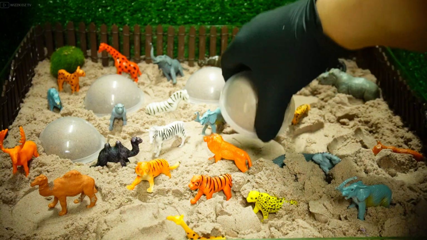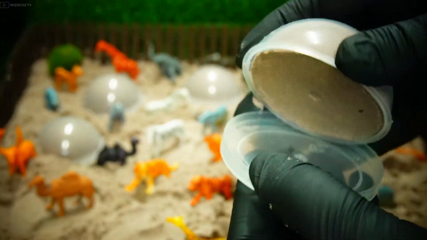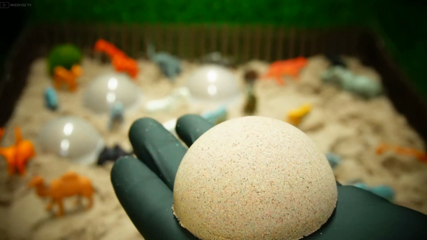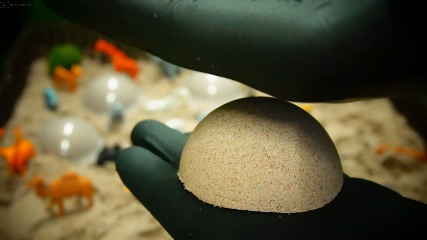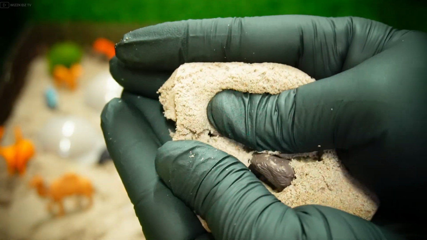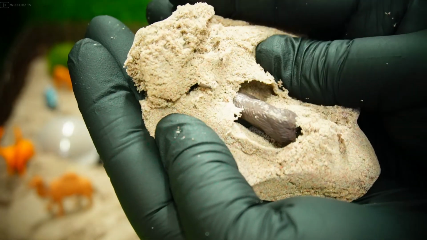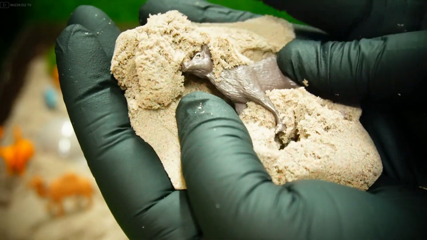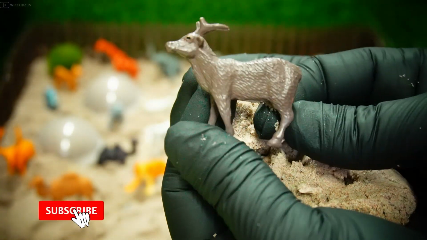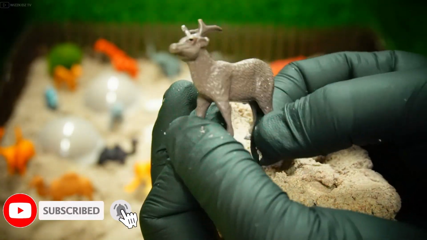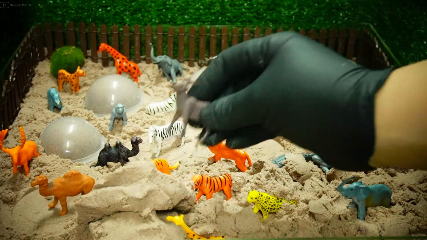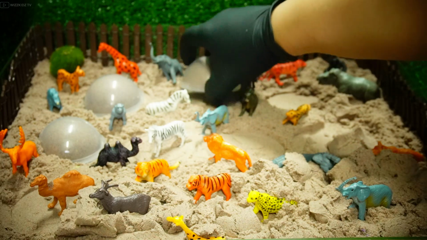Let's open this one. Can you help me squish it? Let's use 2 hands to squish it. I wonder what this is. Can you tell what this is? It's a moose. Yes. Wow. Let's open this one up now.